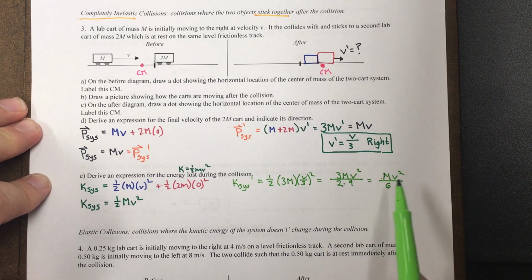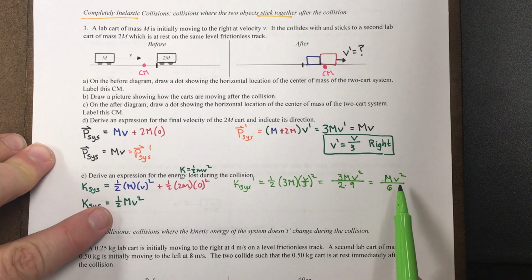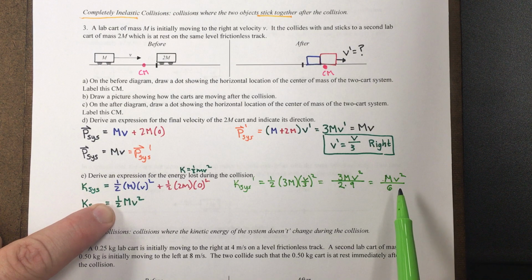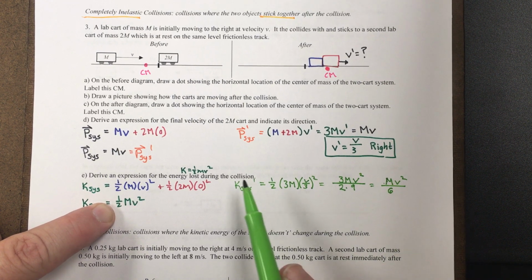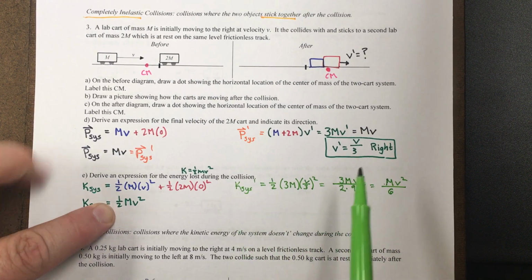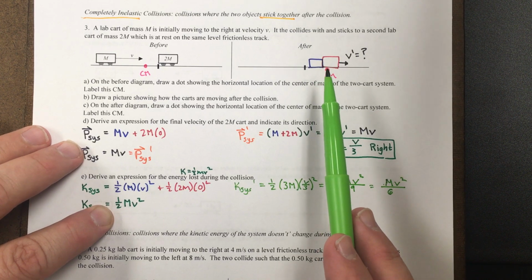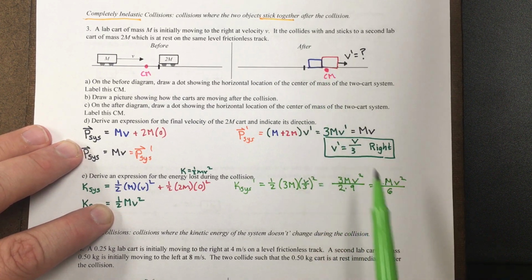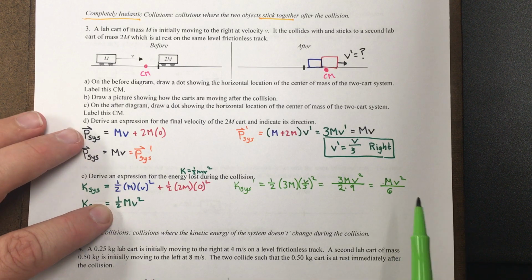So I get mv squared over 6. So the number in light green on the right is smaller than the number in dark green on the left. Energy was lost during the collision. That energy would go mainly to heat and sound. Like when these things collide and stick together, you can hear it. That's where that energy comes from.